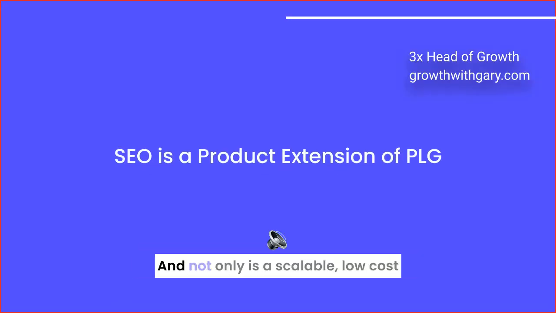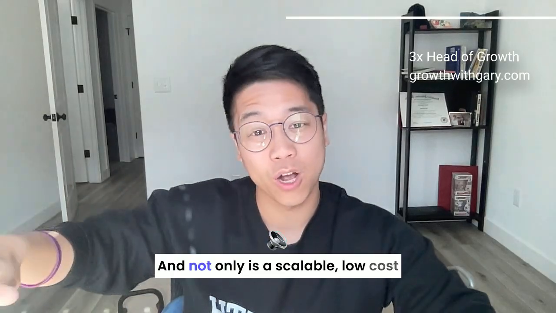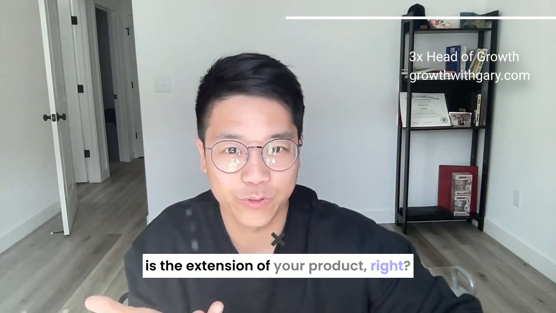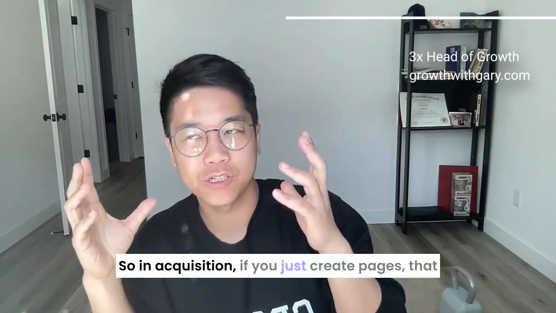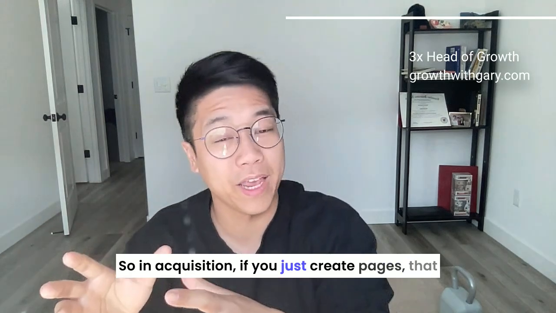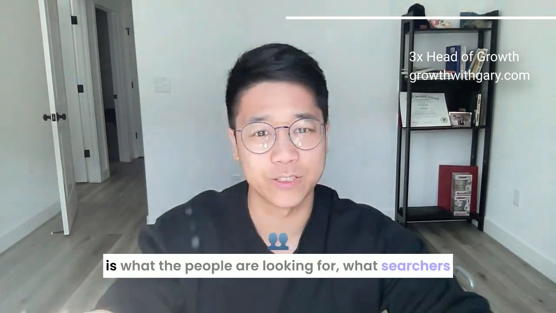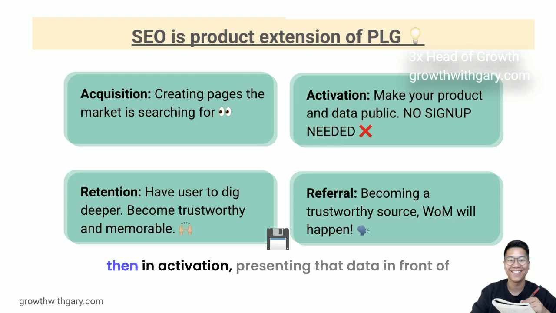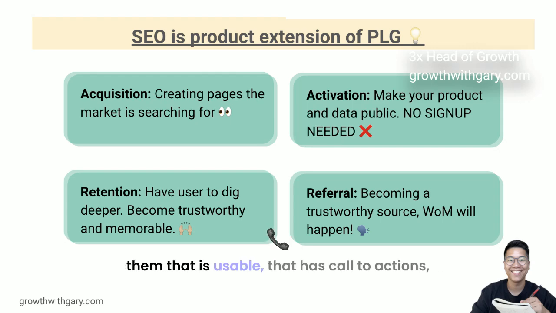And SEO is actually a product extension of your product-led growth motion, right? And not only is it a scalable, low cost channel, but it's a public website experience that is the extension of your product, right? So in acquisition, you just create pages that are what the people are looking for, what searchers are looking for, going through keyword research tools. And then in activation, presenting that data in front of them that's usable, that has calls to action, that they can dig deeper, that gains trust.